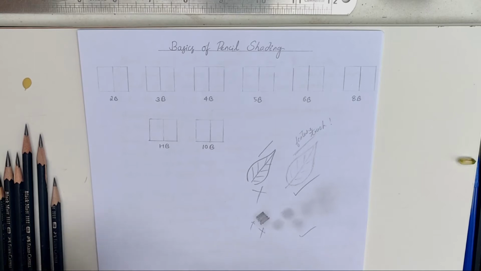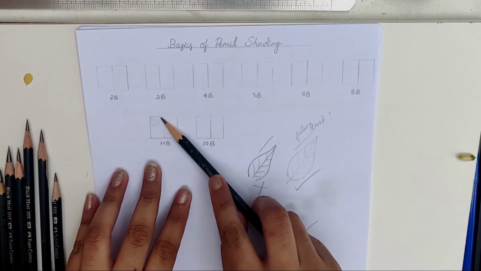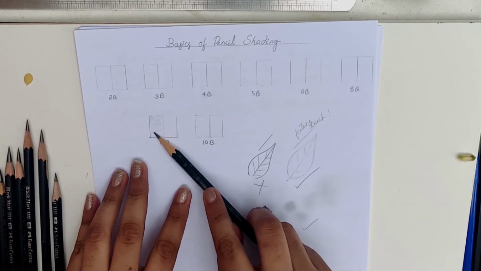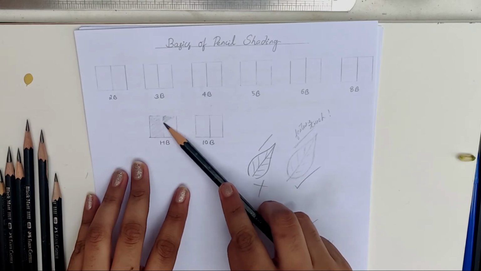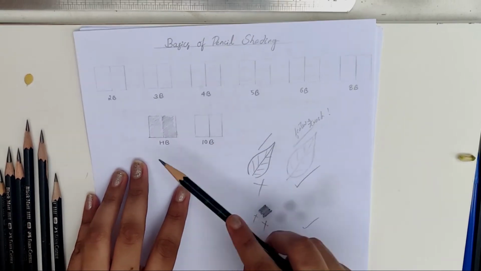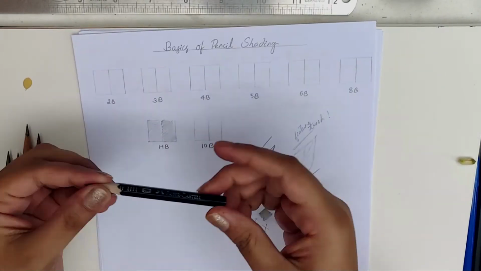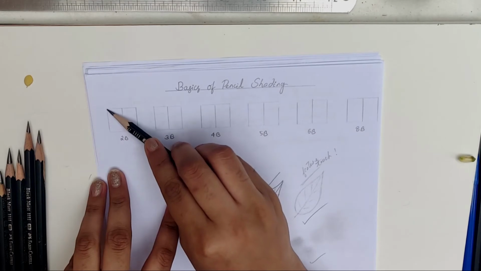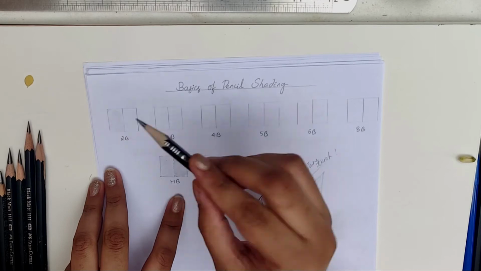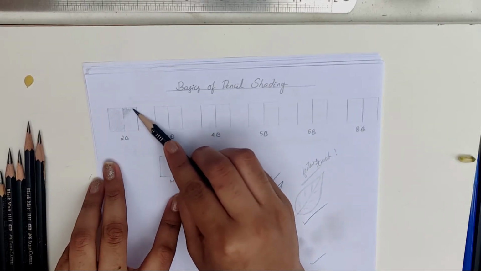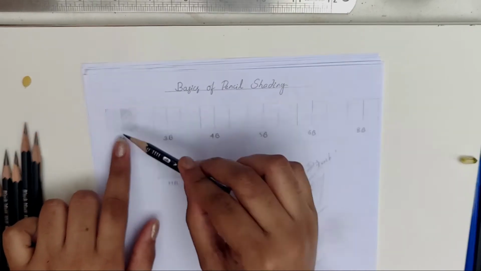Now I'm using an HB pencil to show you the different ranges from the lighter shade to the darker shade. So this is the lighter shade, and then with a little more pressure you will achieve the darker shade. There's no difference between 2B and HB, they are almost the same. So now let's try 2B. In 2B I'm doing the lighter shade, followed by the darker shade again. If you see, there's not much difference between HB and 2B, both are almost the same, right?